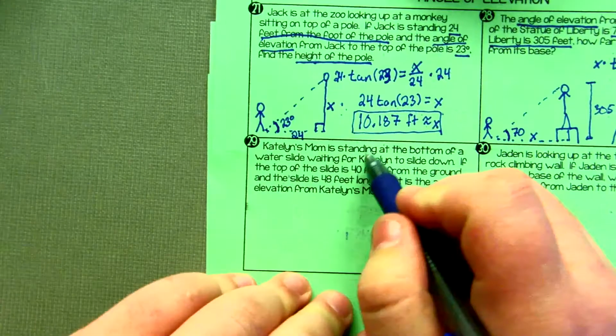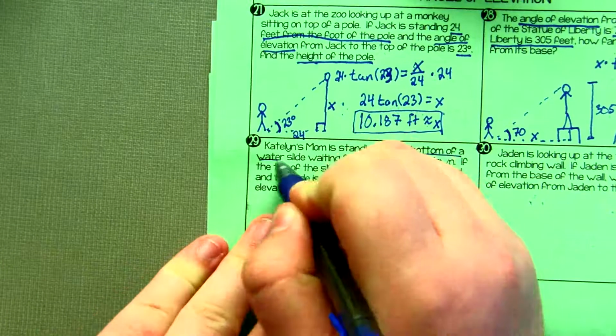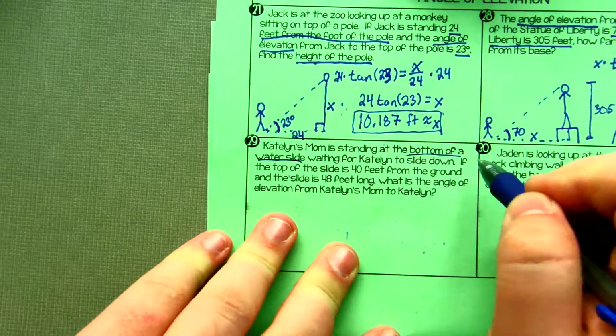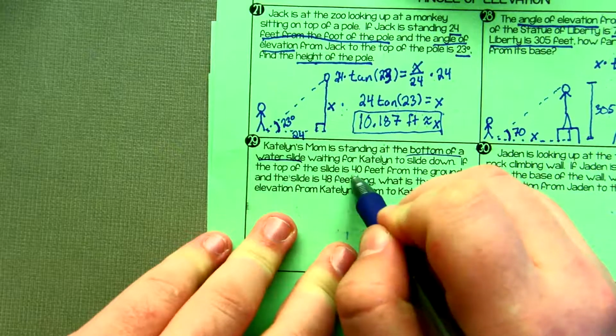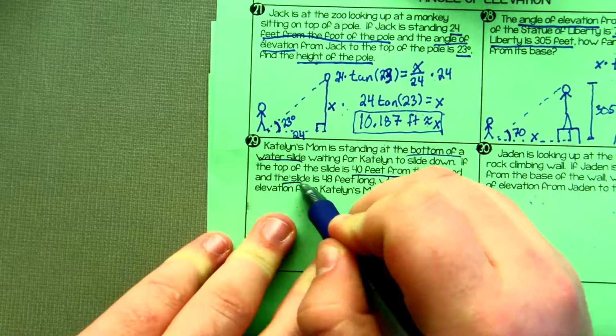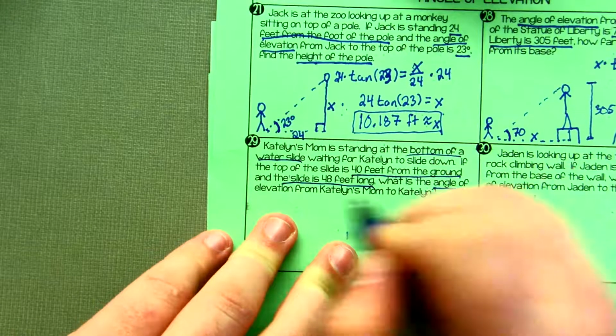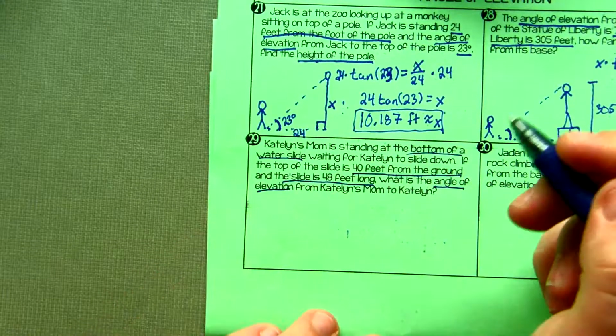Caitlin's mom is standing at the bottom of the water slide waiting for Caitlin to slide down. If the slide is 40 feet from the ground and the slide is 48 feet long, what is the angle of elevation from Caitlin's mom to Caitlin?